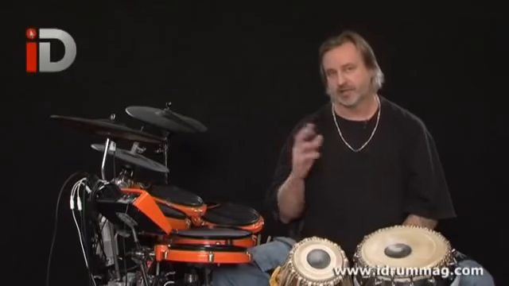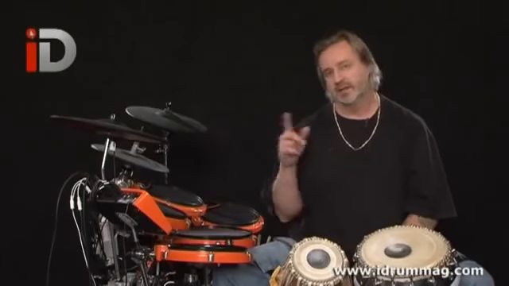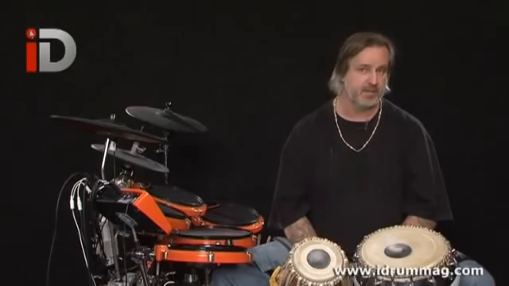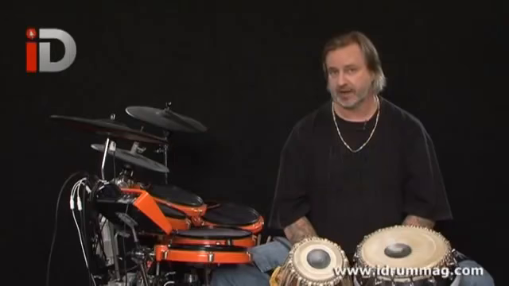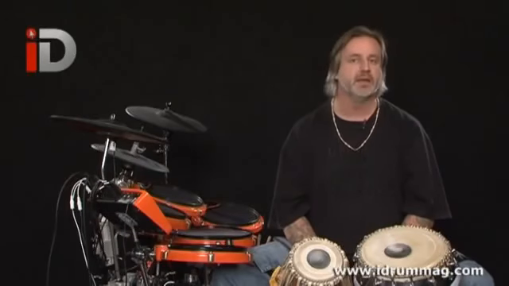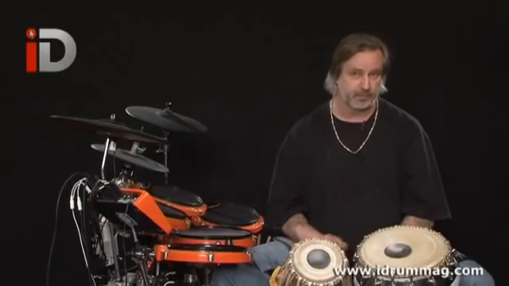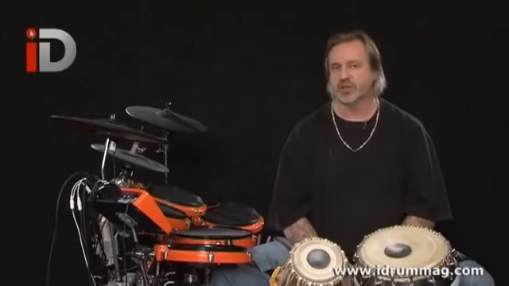And similarly with the 9-beat unit, we have 4 plus 5. Ta, ka, di, mi. Ta, ti, ki, ta, tum. 4 and 5. Ta, ka, di, mi. Ta, ti, ki, ta, tum. So there's lots of ways these units can be used.